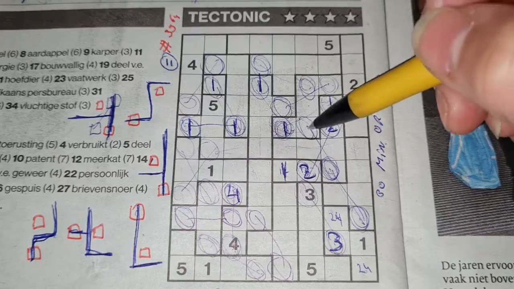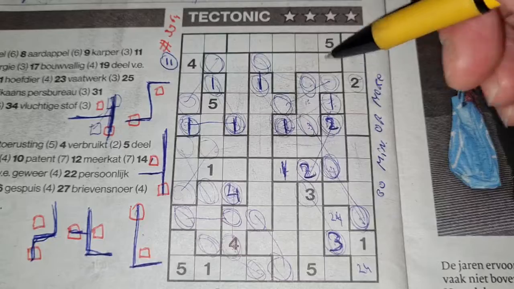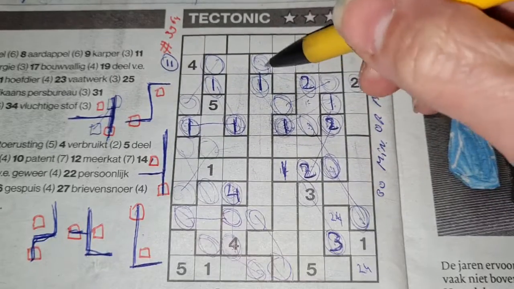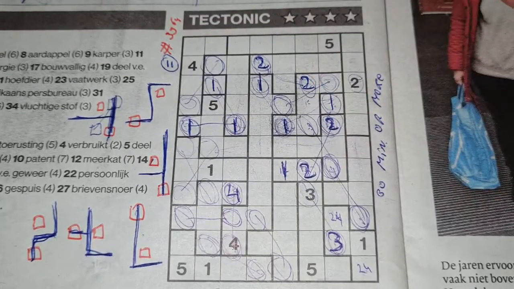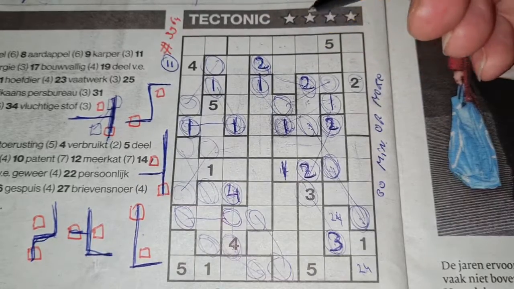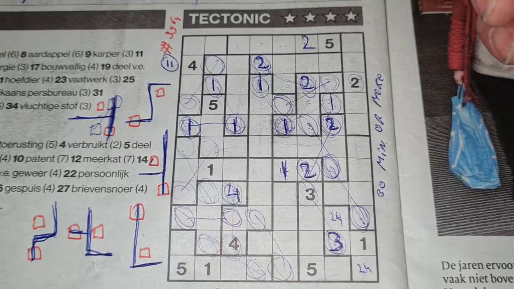These 2 boxes cannot be a 2. That box cannot be a 2. So 1 box left for the 2 should be there. And this box is connected with that box. So this box should be also a 2. These 3 boxes surround the 2 cannot be a 2. So 1 box left for the 2 should be there.